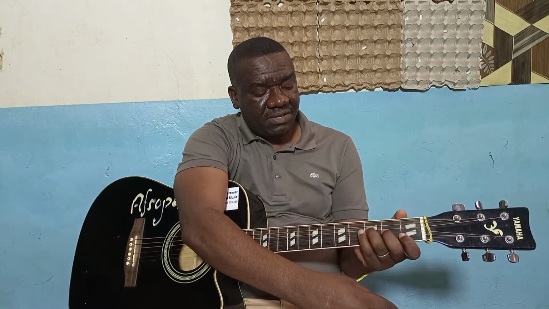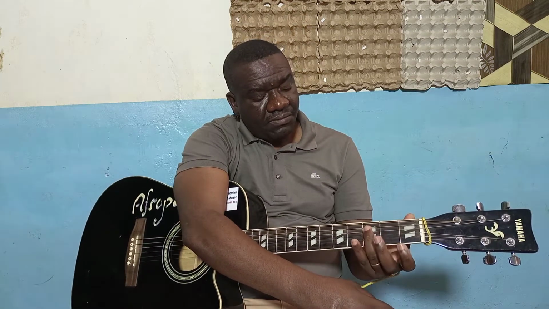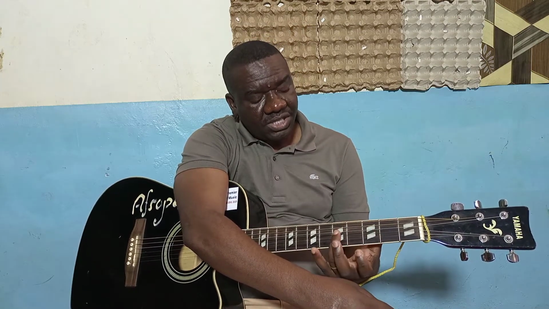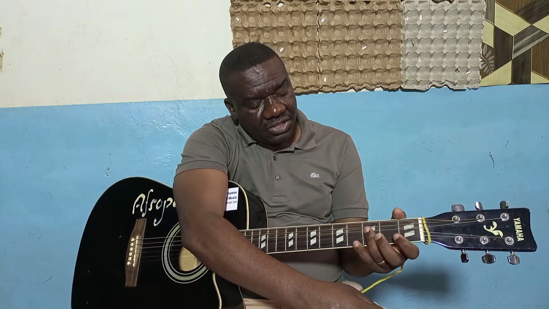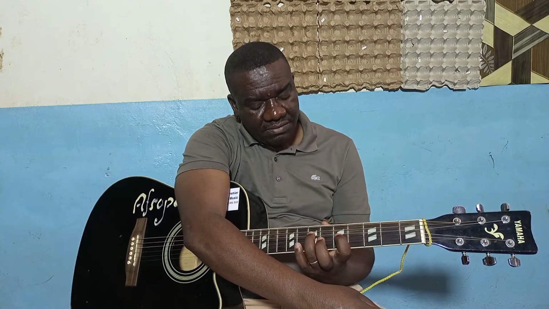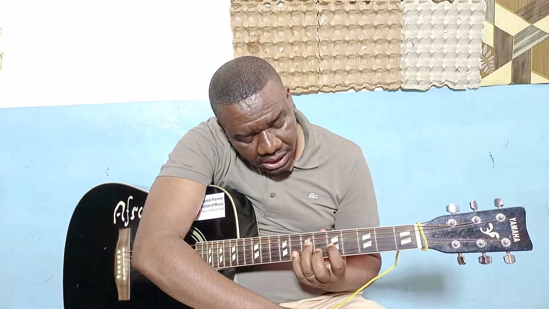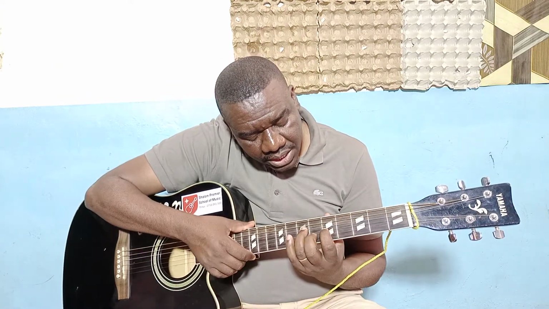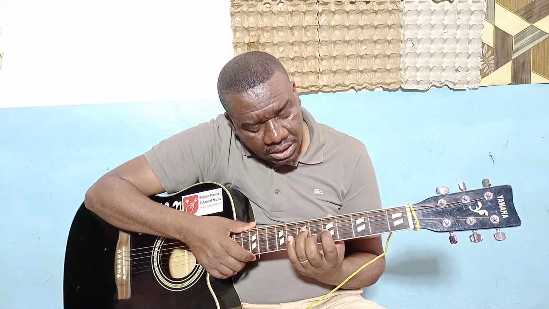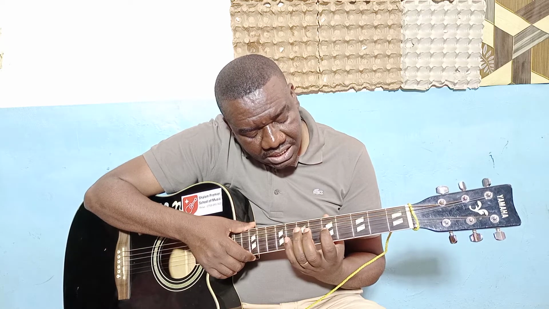Remember, the first F is this. Number 4 and 5 took the shape of A. Now, the inversion for F takes the shape for C, like that. The fingers are as follows.